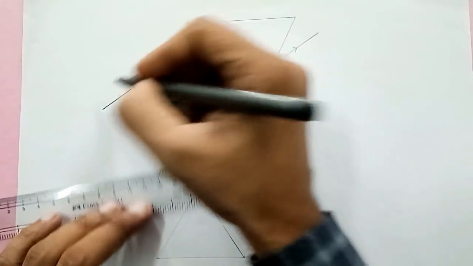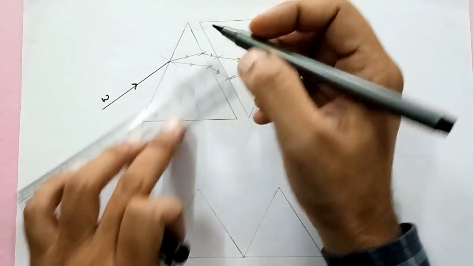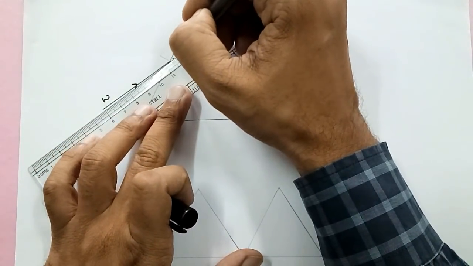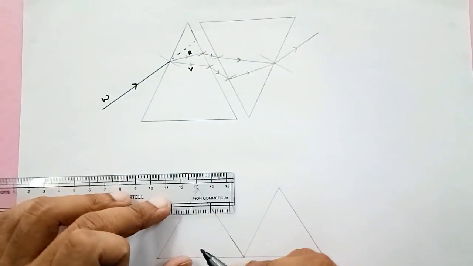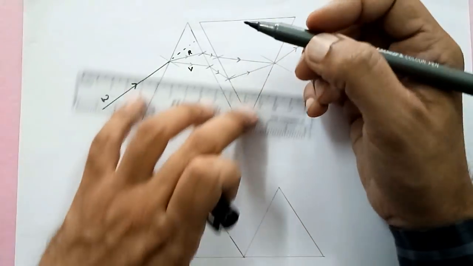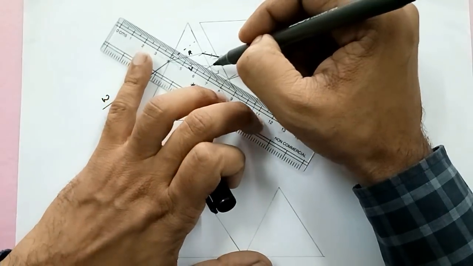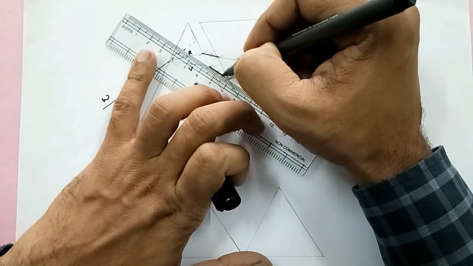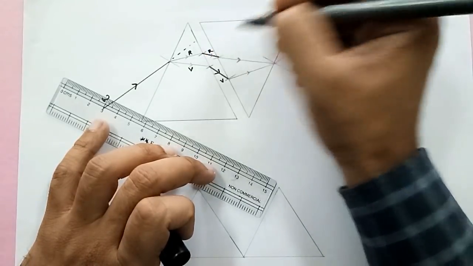This is a ray of light which is white. It is falling on the prism, so we know that instead of going straight, this is the expected path. It splits up into red and violet color. Now when this red and violet color they go out, they will again bend away from the normal. So this one is violet, this one is red.